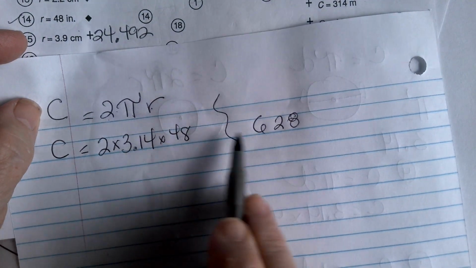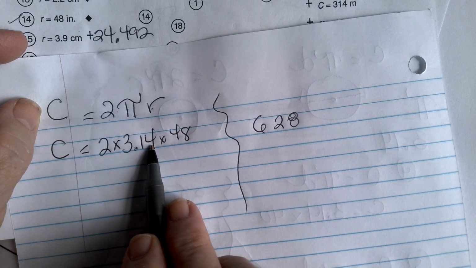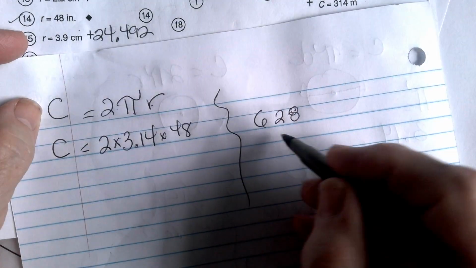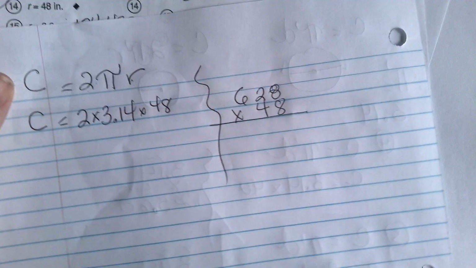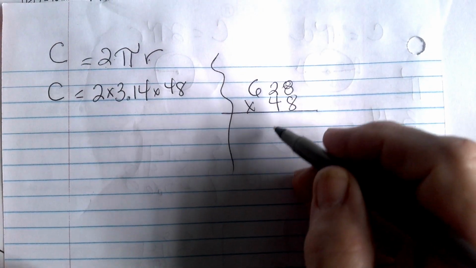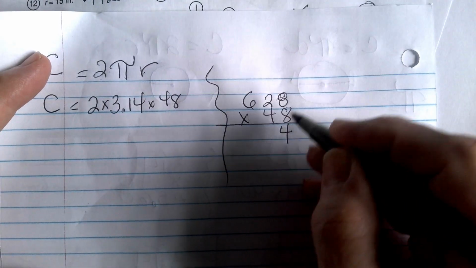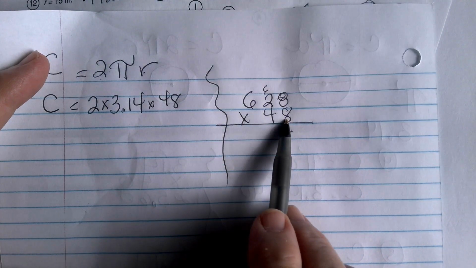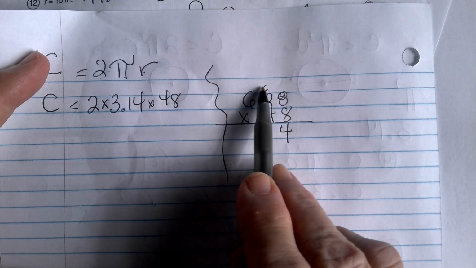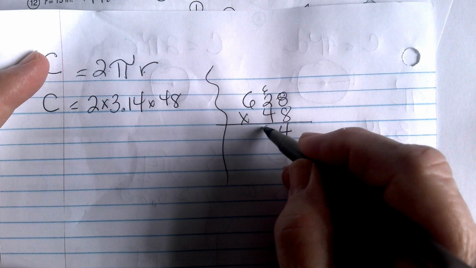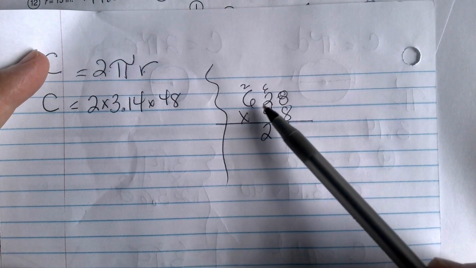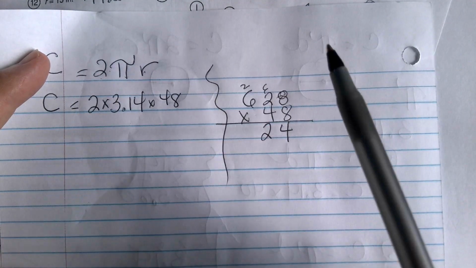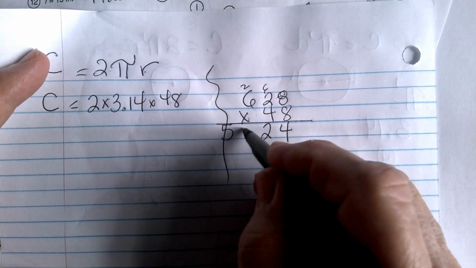So double that is 6. Double 1 is 2. Double 4 is 8. And then times the 48. All right. Then let's go ahead and start multiplying. 8 times 8 is 64. 8 times 2 is 16, 17, 18, 19, 20, 21, 22. 8 times that is 48, plus 2 more is 50.